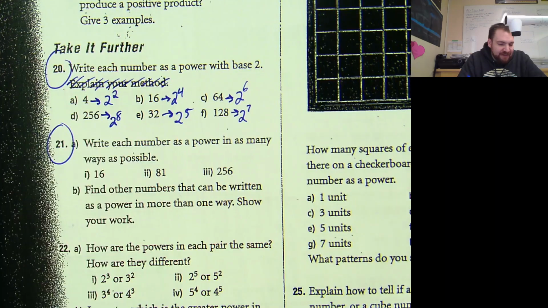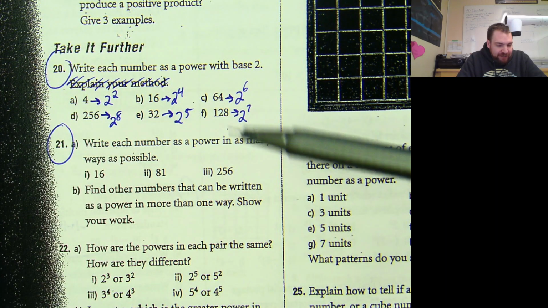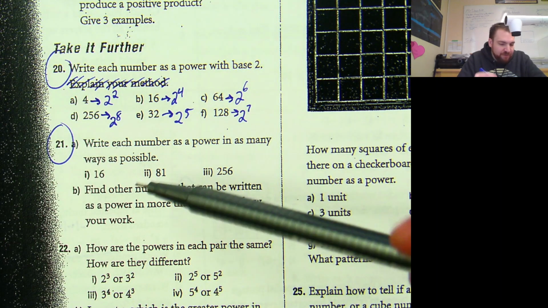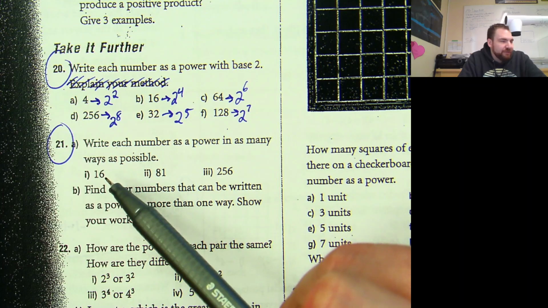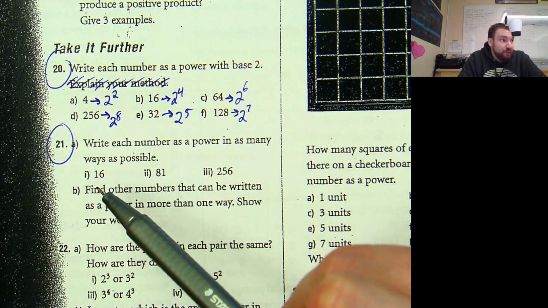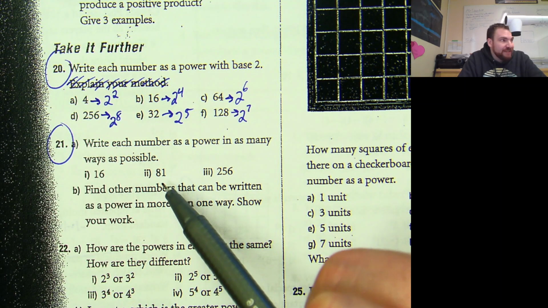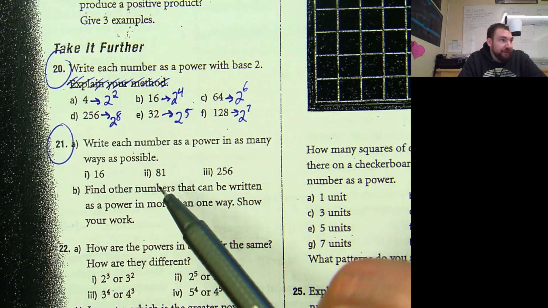And then 21 was the same kind of idea. Write each number as a power in as many different ways as possible. So 64 is 2 to the 4. It's also 4 squared. 81 is 9 squared. It's also 3 to the 4.